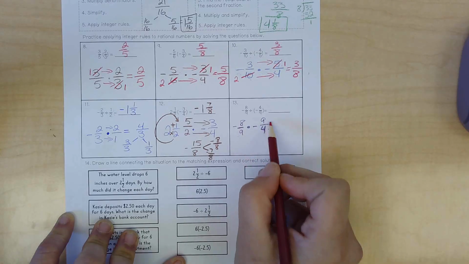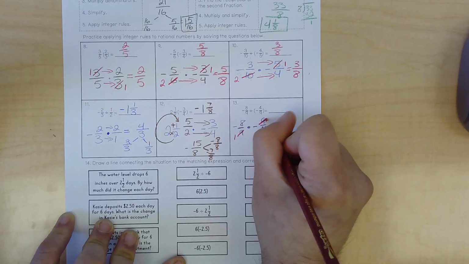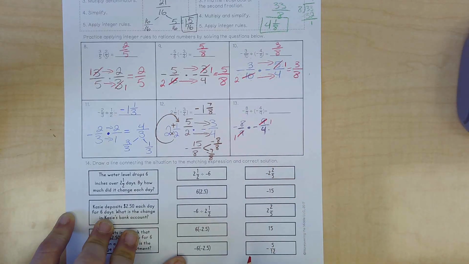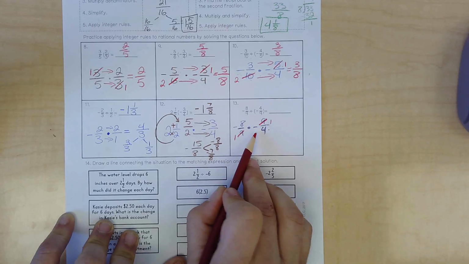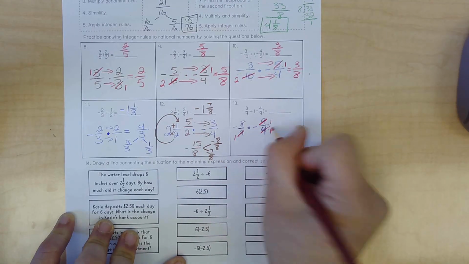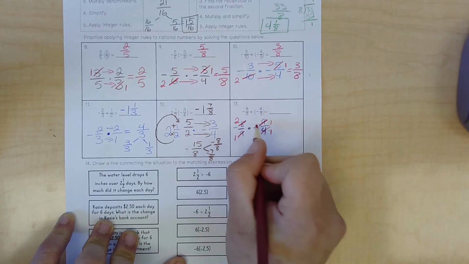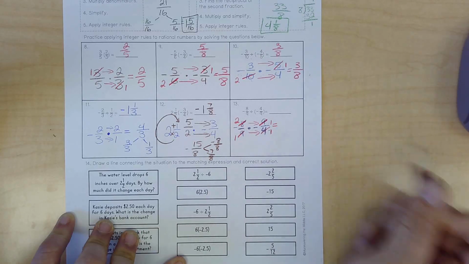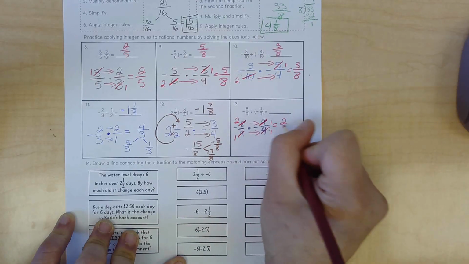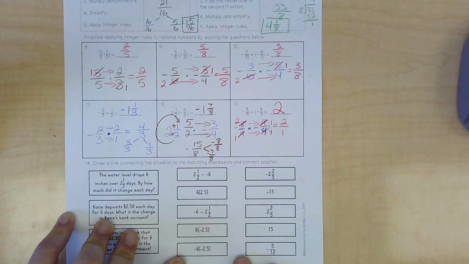9s share a common factor of 9. 9 can go into itself once. 9 can go into itself once. 4 and 8 share a common factor of 4. 4 can go into itself once. 4 can go into 8 twice. You multiply straight across. 2 negatives make a positive. Therefore, we have 2/1, or just 2.